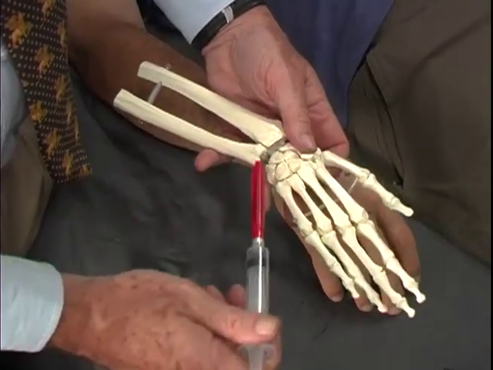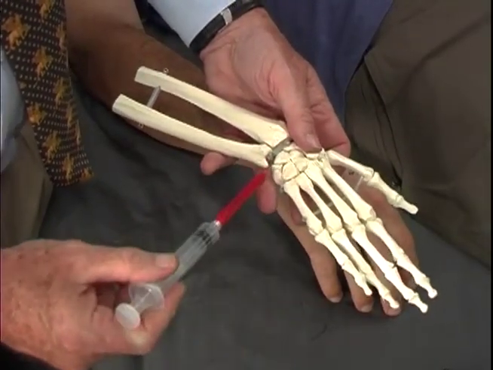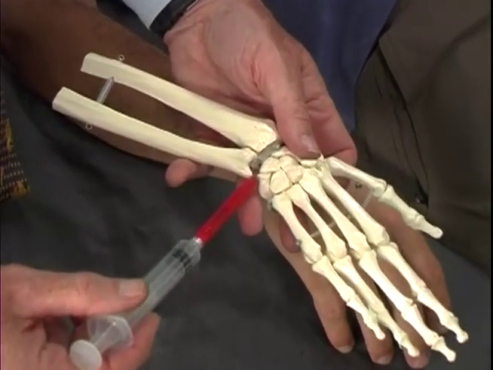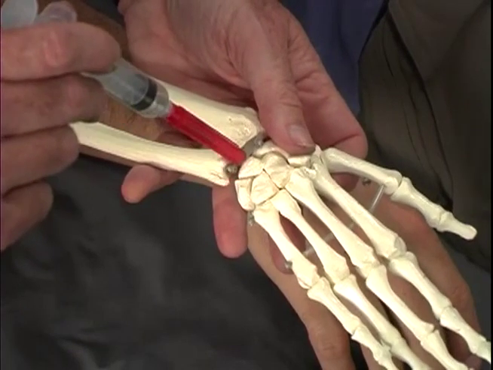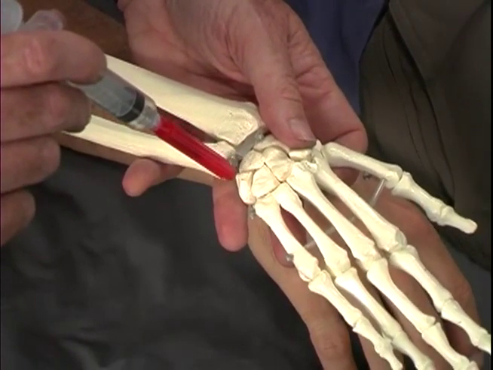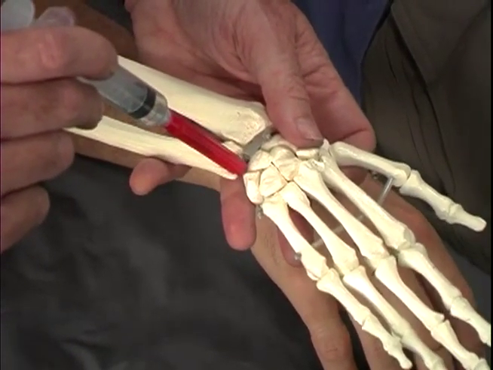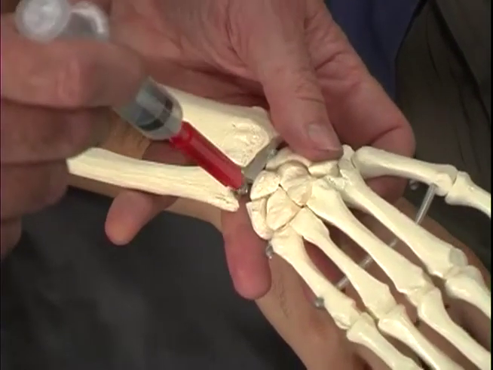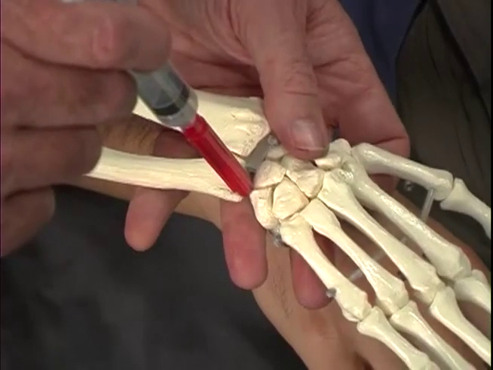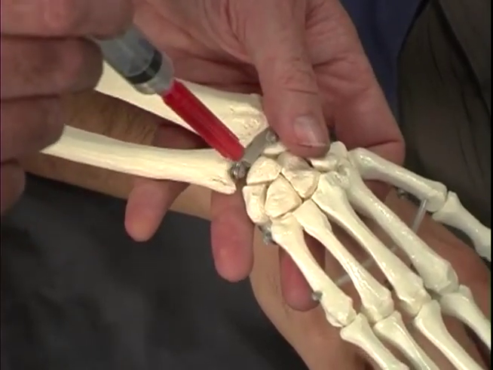We inject the distal ulna and the ulnar carpal ligament, and then into or around the TFCC, triangular fibrocartilaginous complex, which has a meniscus in it right here, and you can slide into that or inject around it.